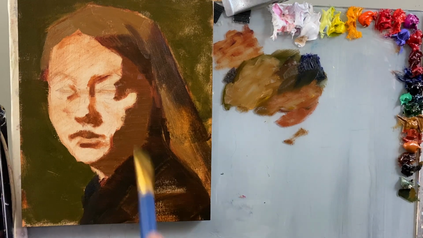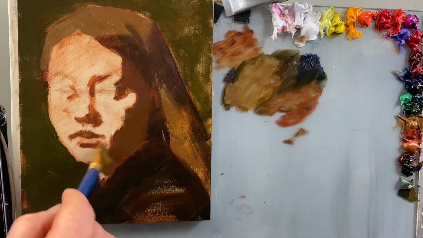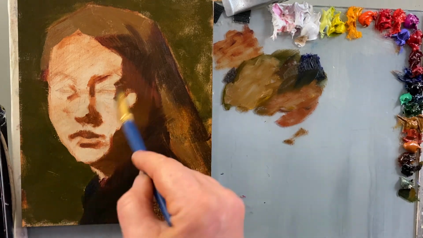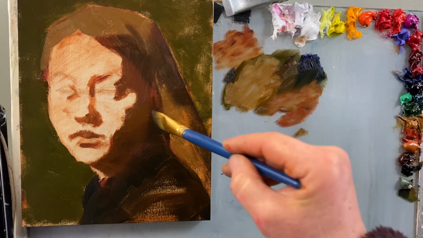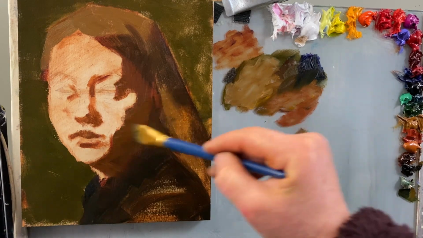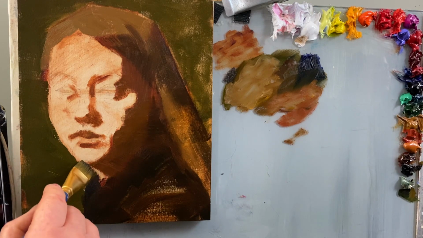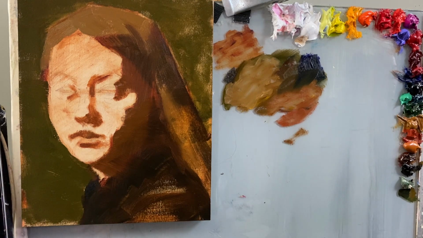Okay. So notice how this edge is very soft and lost. This edge is very soft and lost. And this edge is very soft and lost. So I'm just passing through them a little bit and making them less visible and more lost or softer. Okay, and now we have what one can call a roadmap of shadow shapes and the background and our light shape.